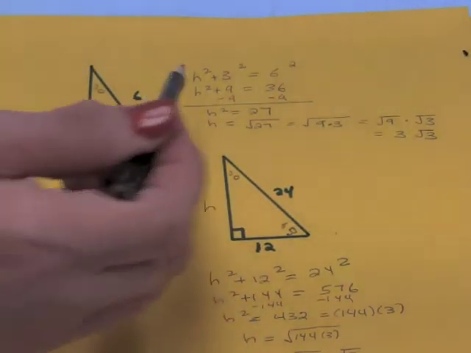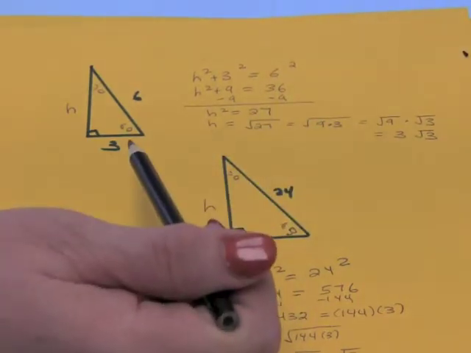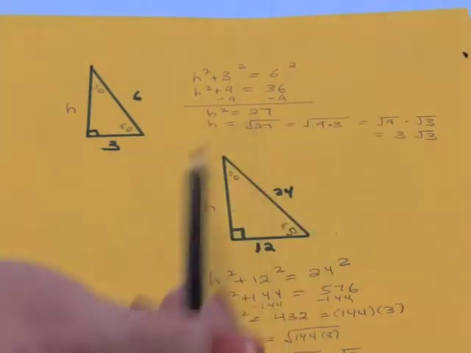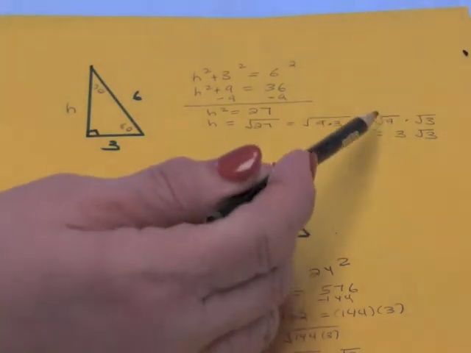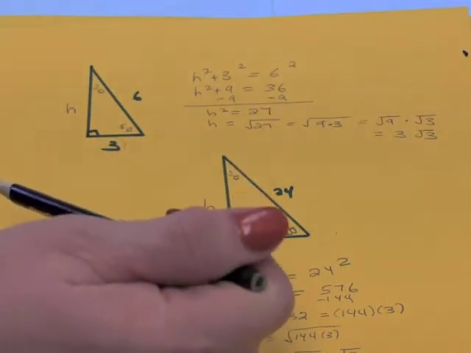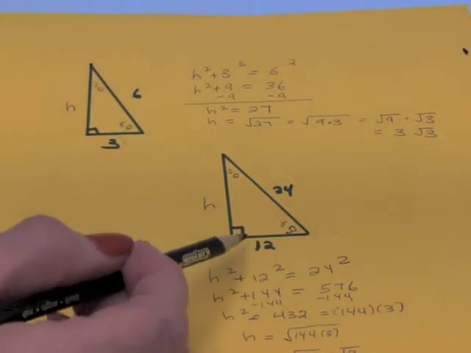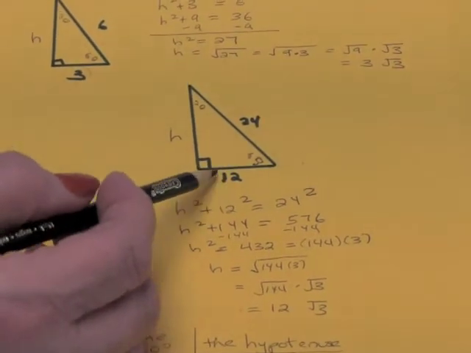And remember, I'm looking for multiples of 3 here in this pattern. 27 is 9 times 3. The square root of 9 times the square root of 3. And the square root of 9 is 3. So now 3 times the square root of 3 is the height. Let's use a much bigger number. See if the pattern still holds.